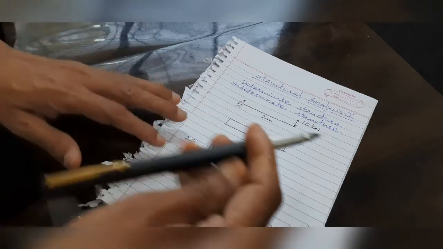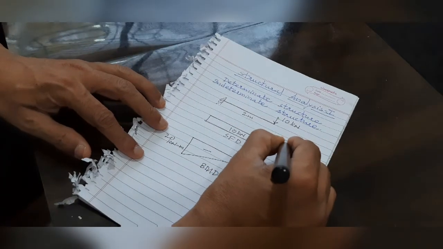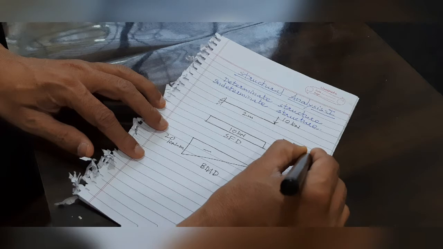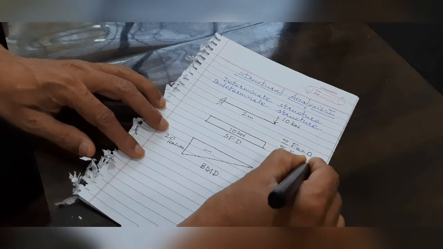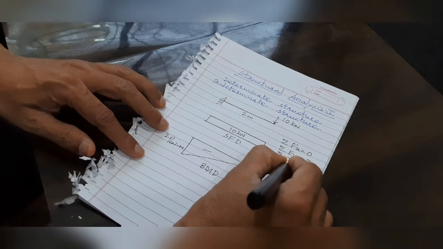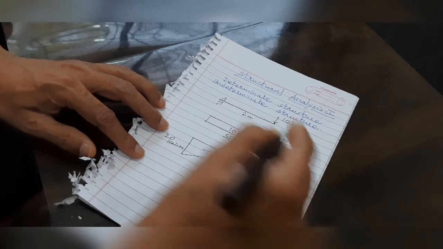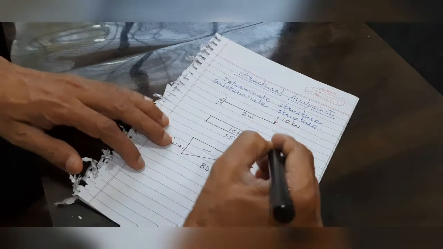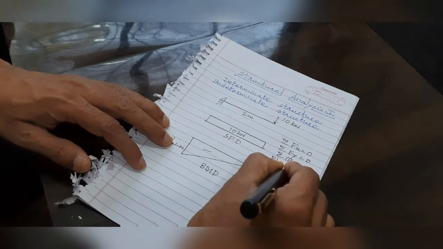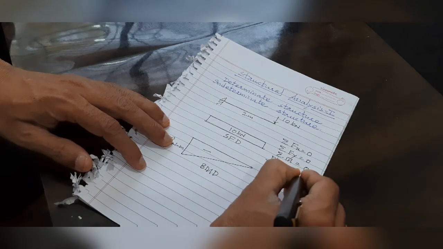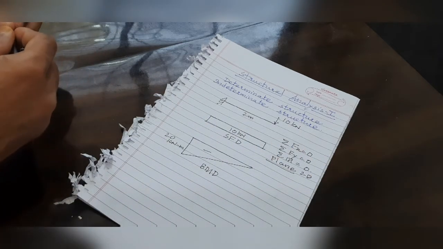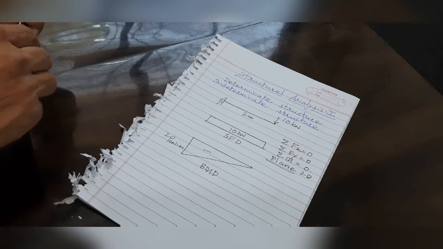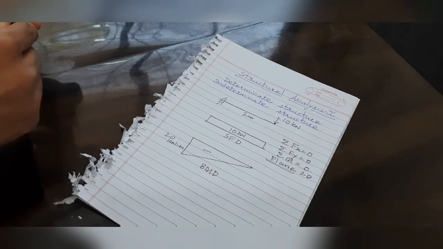What are the equations of equilibrium? In our first year mechanics, we have seen summation of forces in x direction is equal to 0, summation of forces in y direction is equal to 0, and summation of moments acting in the plane is equal to 0. These three are the equations of equilibrium in plane analysis. When we analyze in 2 dimensions, in a plane structure, the equations of equilibrium are 3. When we take into consideration the structure as a 3D, then equations of equilibrium are 6.